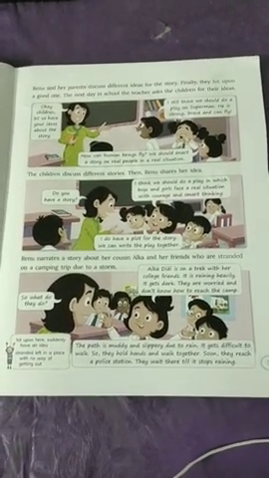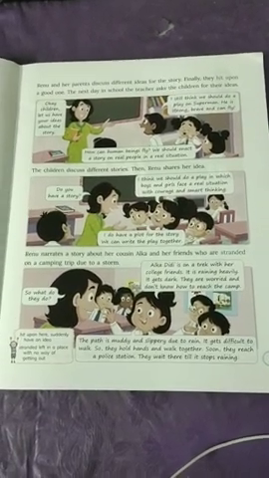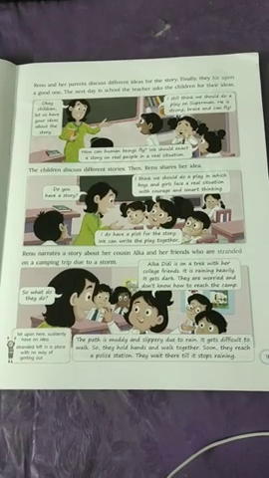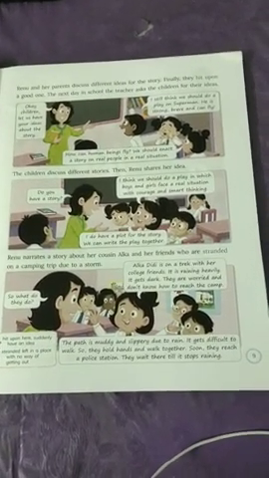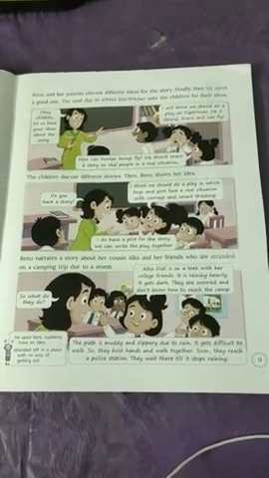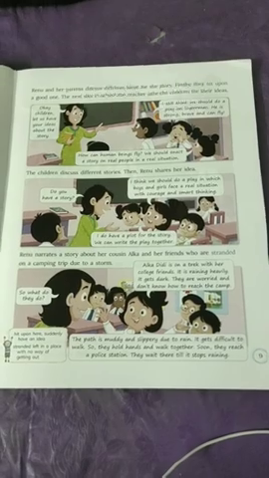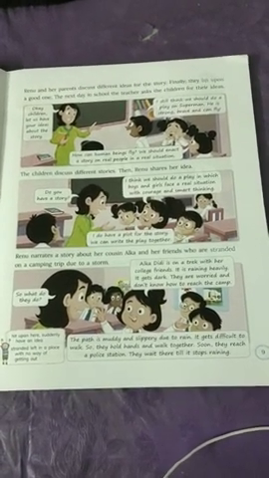Alka Didi is on a trek with her college friends. It is raining heavily, it gets dark. They are worried and don't know how to reach the camp. The path is muddy and slippery due to rain. It gets difficult to walk, so they hold hands and walk together. Soon they reach a police station. They wait there till it stops raining.